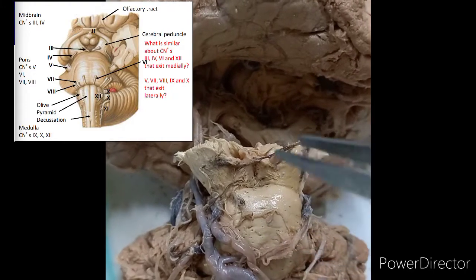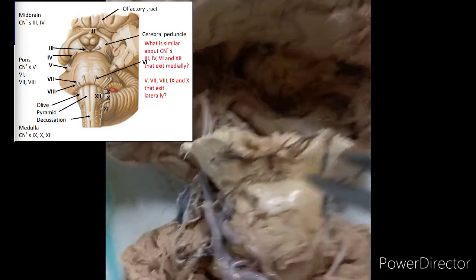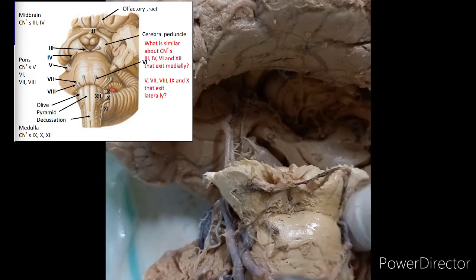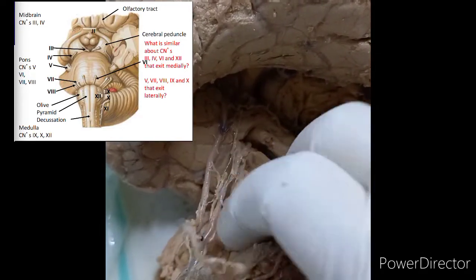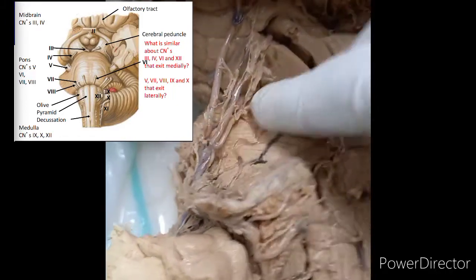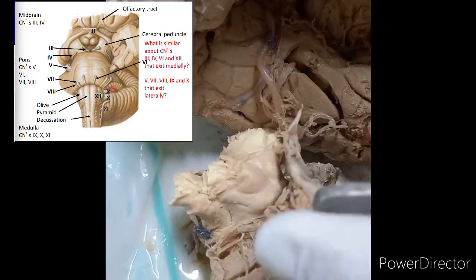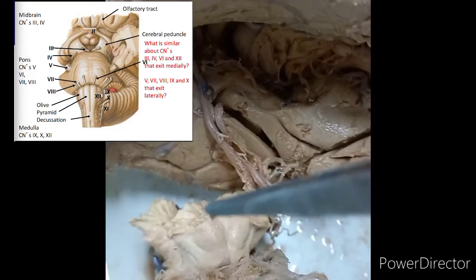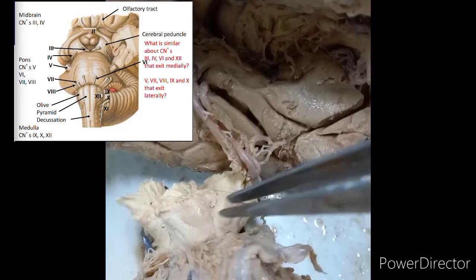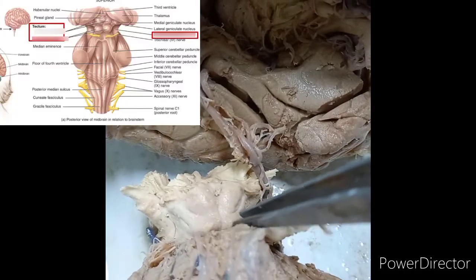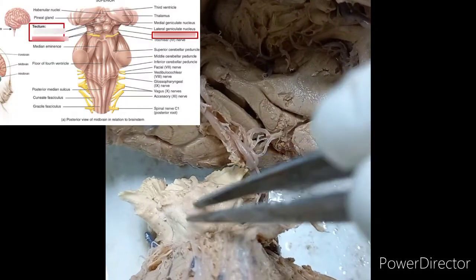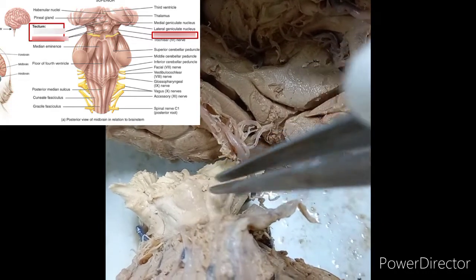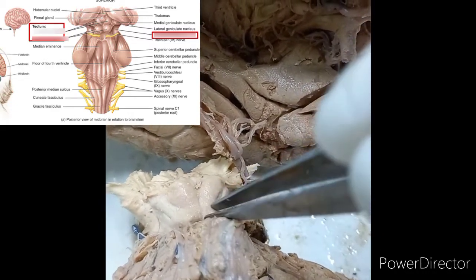In the midbrain externally, at the level of the superior colliculus, which is present in the posterior aspect, the dorsal aspect of the midbrain, we will get four spherical structures, one pair above and another pair below. These are present in the dorsal aspect of the midbrain, and these are known as the superior colliculus and this is known as the inferior colliculus.